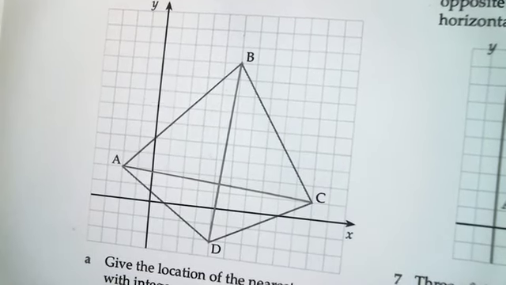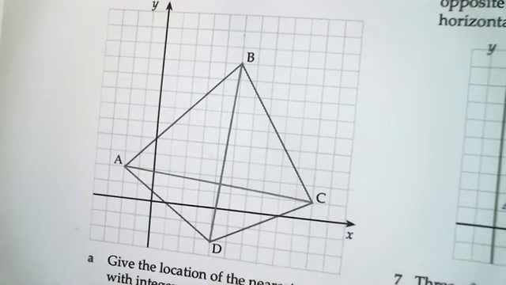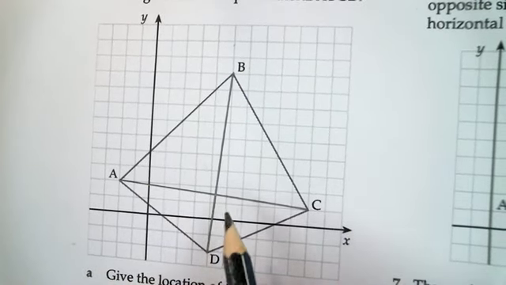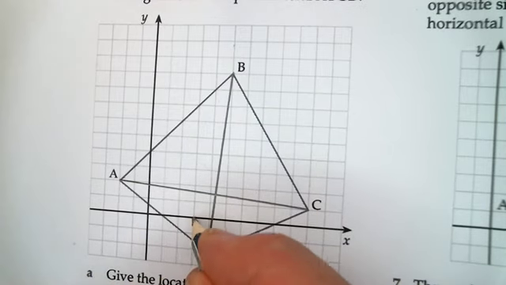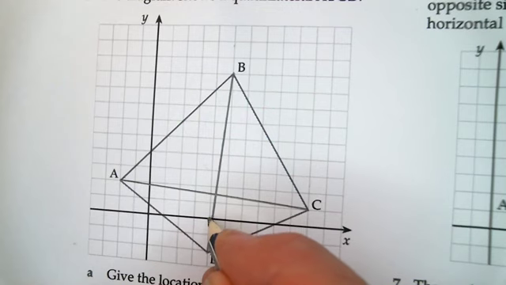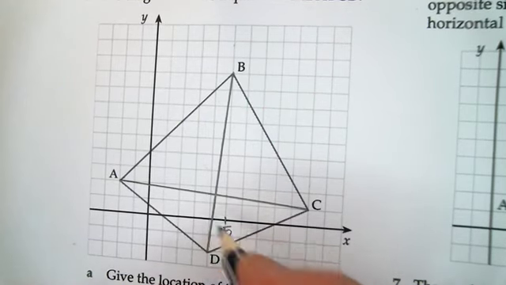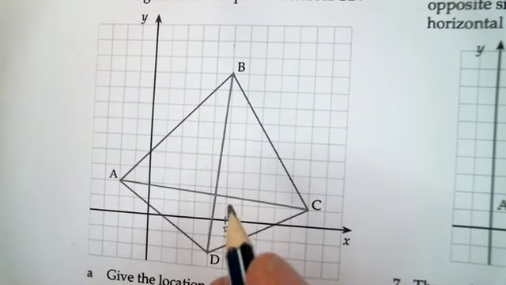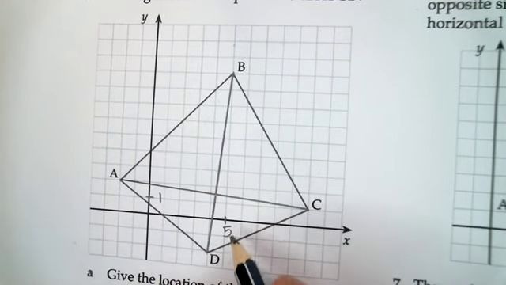But the location of the nearest point with integer coordinates to the intersection of the diagonals. Well, the point of intersection, of course, is right there. So assuming that x and y, these things here, are actually units, this is going to be 1, 2, 3, 4. This point here looks like a 4. I'll just put a 5 here, because this one's in the way of the 4. And this is going to be a 1, obviously. This is going to be a 2. So it's going to be a 1 and a bit.